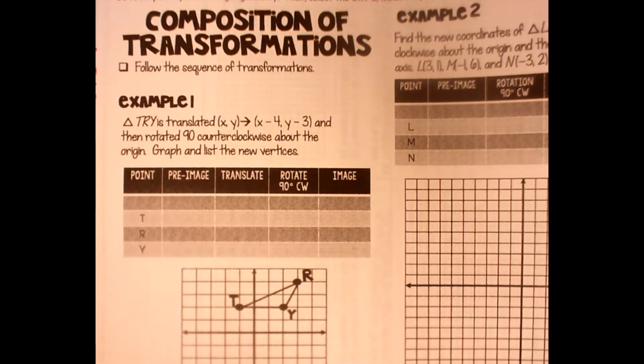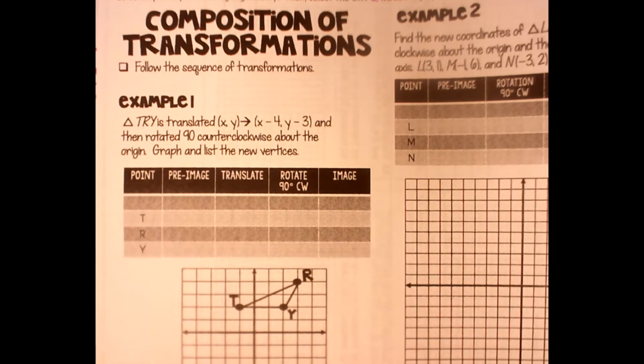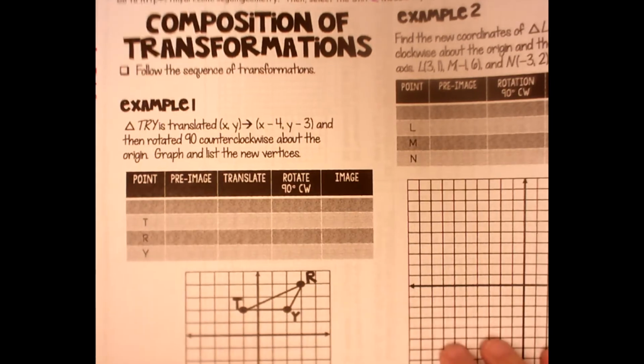So our last type of transformation is called the composition of transformations. What this is, it follows the sequence of transformations, meaning that more than one transformation is happening. So we look at example 1.